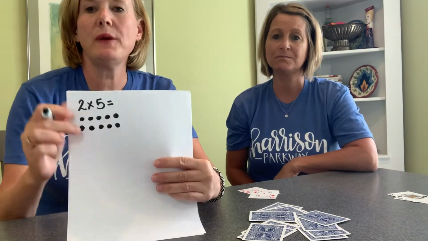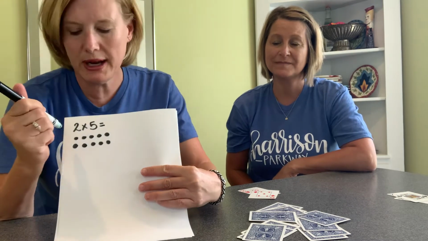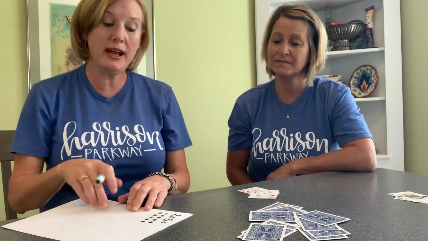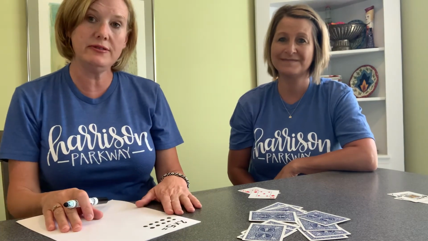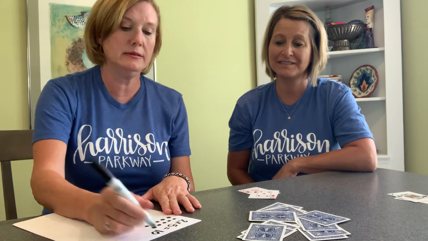So my array is 2 rows of 5. So when I count my dots, I have 10. So I know that 2 times 5 equals 10. So my product is 10. Let's do another one.